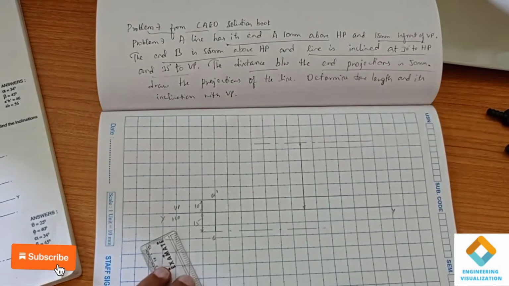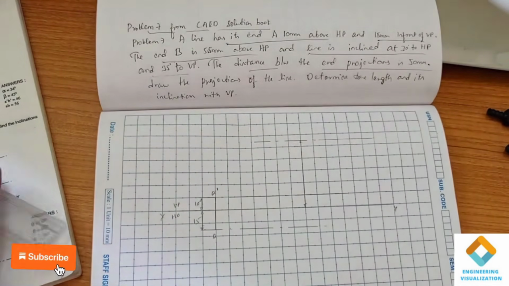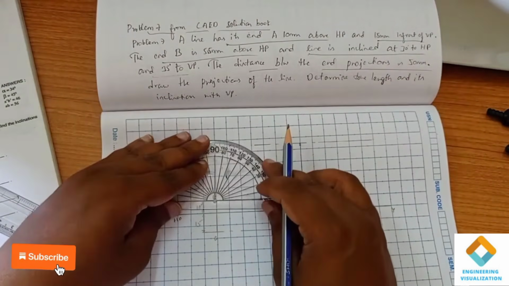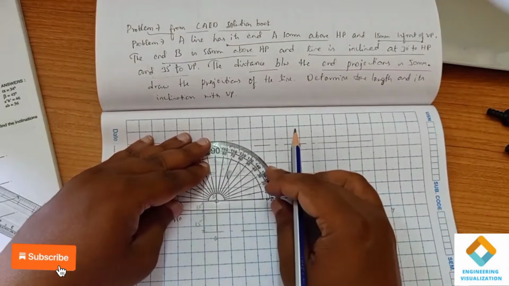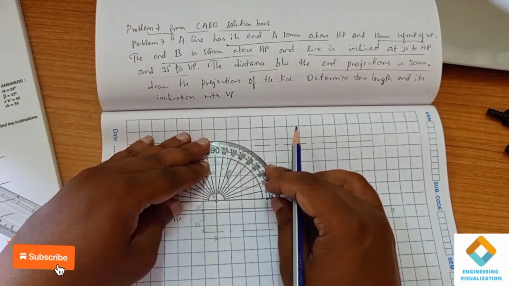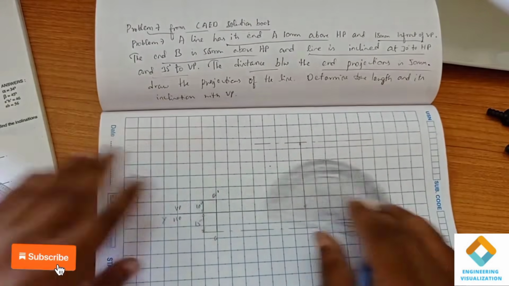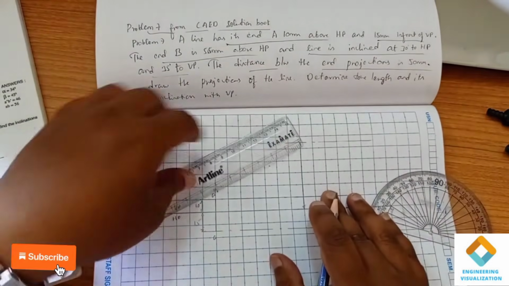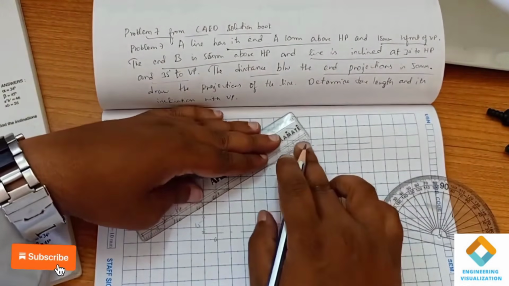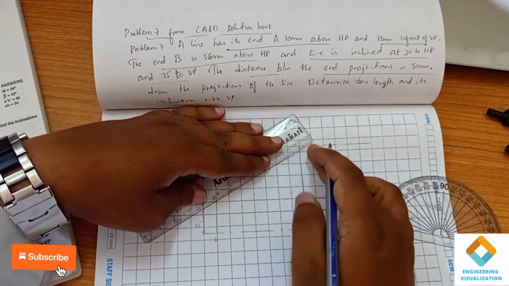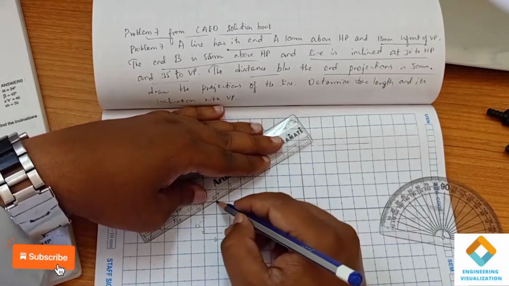Now we have to use inclination. The line is inclined at 30 degrees. So this is nothing but inclination to the true length. From here we are going to mark 30 degree. Then we are going to draw a straight line passing through a point.